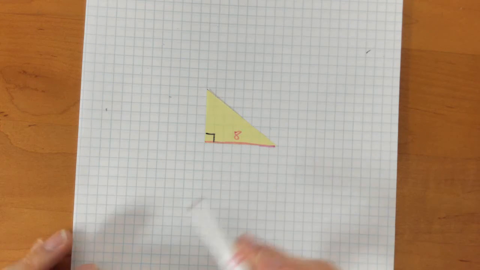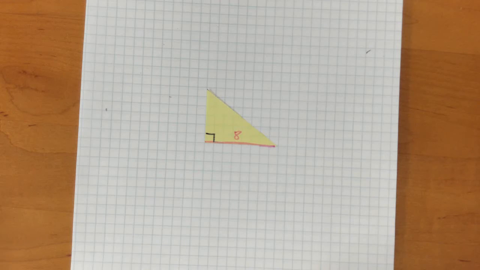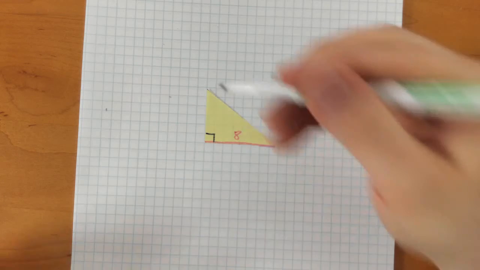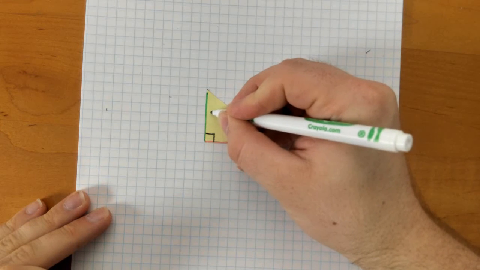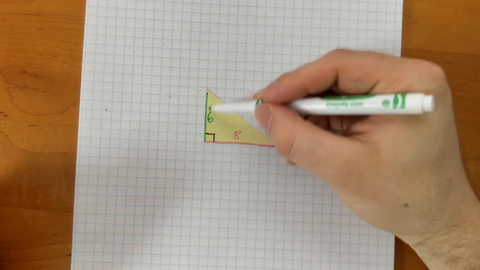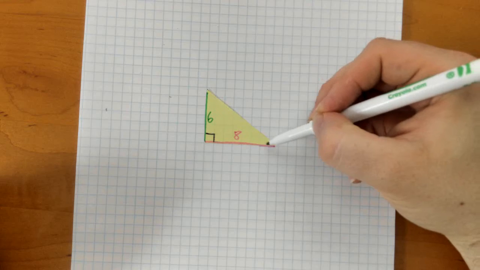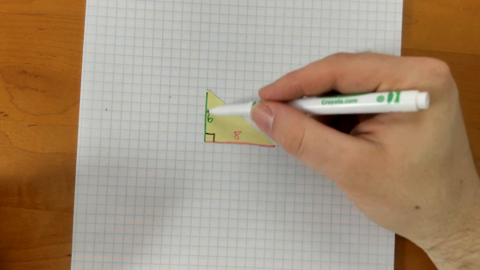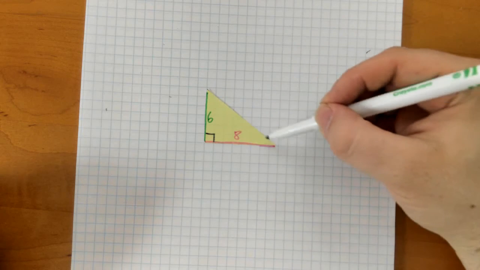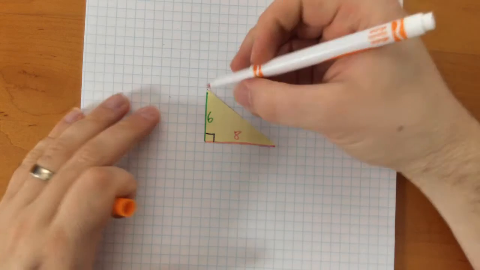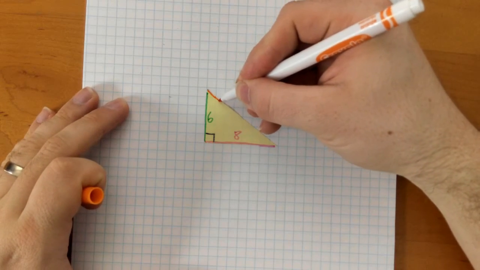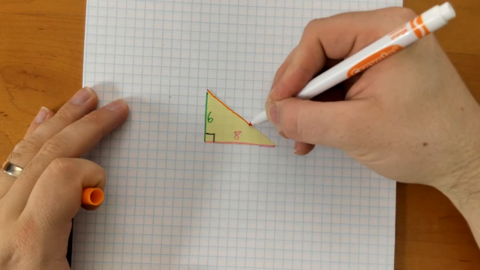So we got 8 units this way, and we have 6 units this way. All right. So it's really easy to count the legs, right? Because they go along our grid lines here. It's a little bit harder to determine how long the hypotenuse is, right? This is the piece that we don't know.